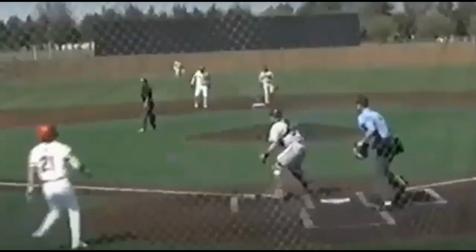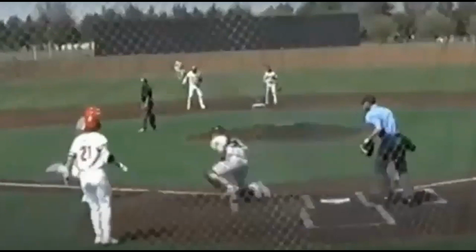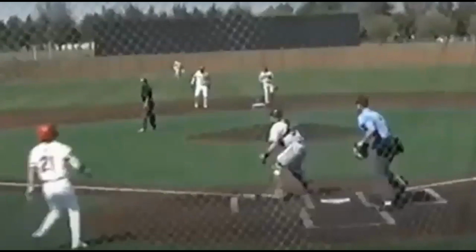Simply put, the umpire's mindset should be the protection of the runner against illegal acts by the fielder prior to the fielder possessing the ball. Once the fielder possesses the ball, the umpire's mindset should default to the protection of the fielder against illegal acts by the runner.